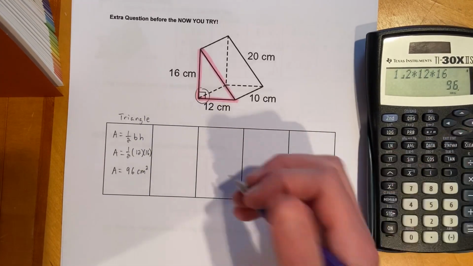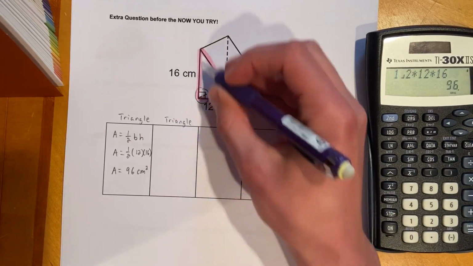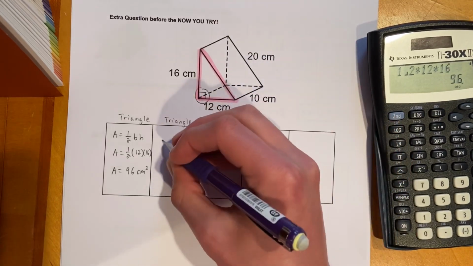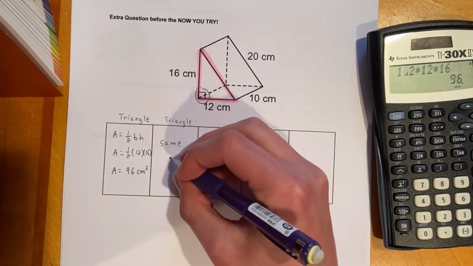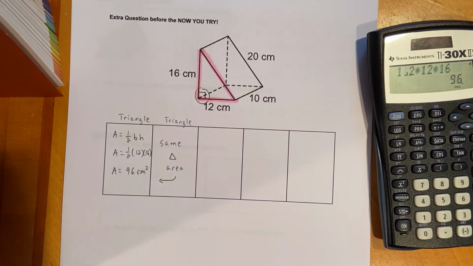Now, the triangular face that is opposite this one, right over here, is going to be the same triangular area as over here. So I don't need to do that again. All right, time for my rectangles. So this is really important.